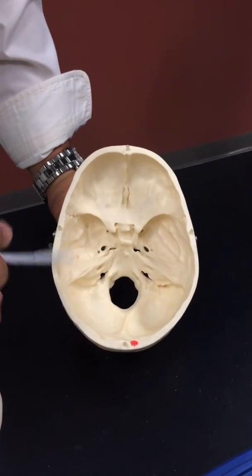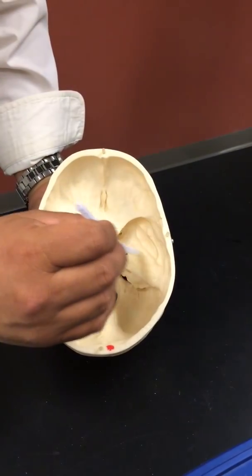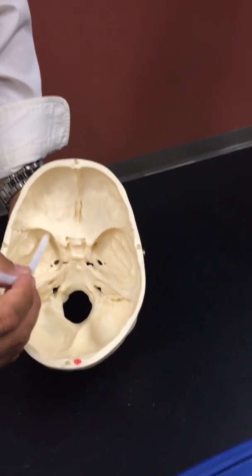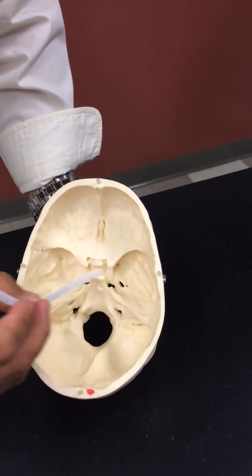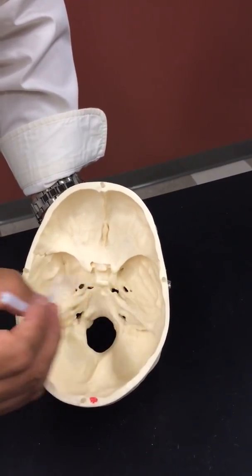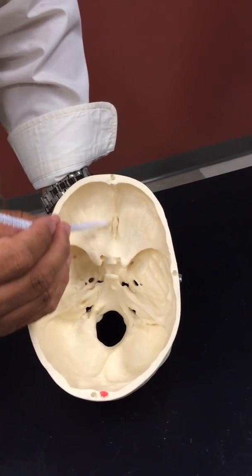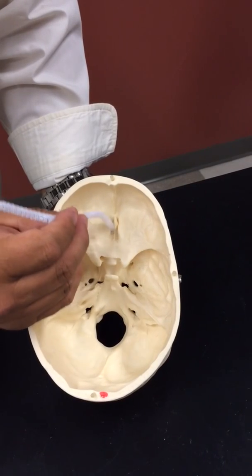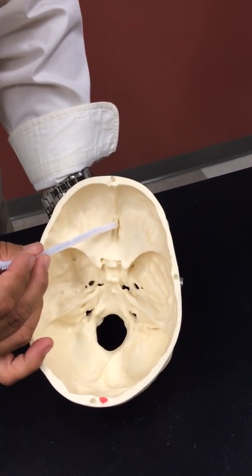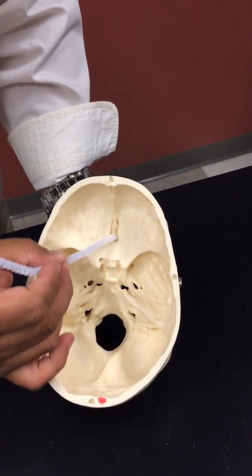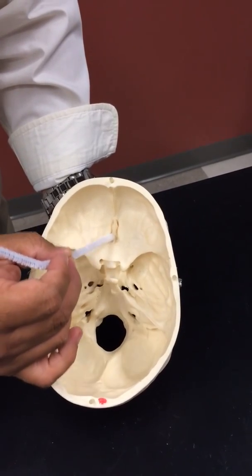As we go into the internal anatomy, the bones that are visible here are the sphenoid. And so the sphenoid makes up the anterior part of the middle cranial fossa. As you move anterior to that, you see part of the ethmoid. And the visible features of the ethmoid here are going to be the crista galli and the cribriform plate, which contains the cribriform foramina.